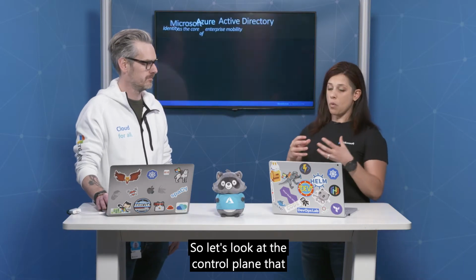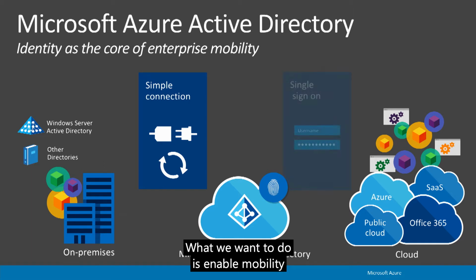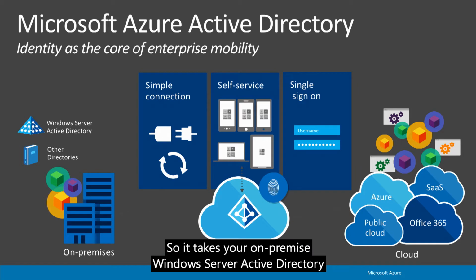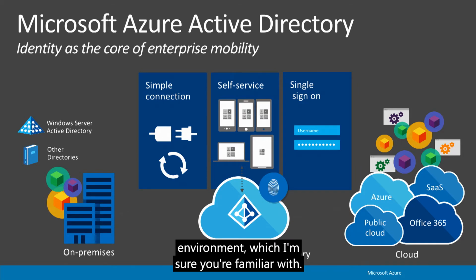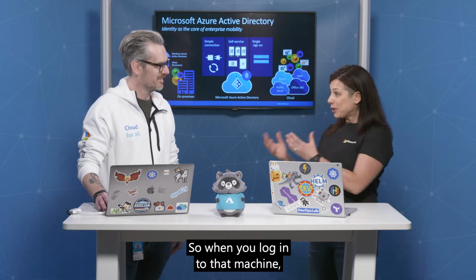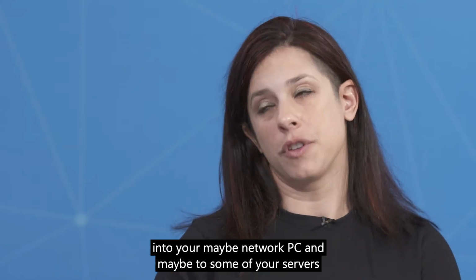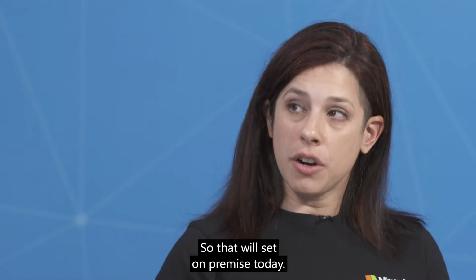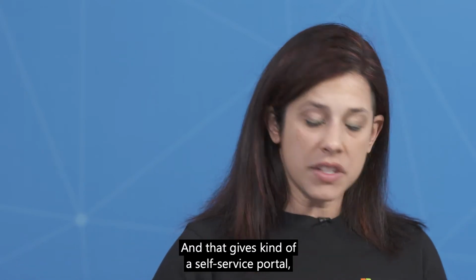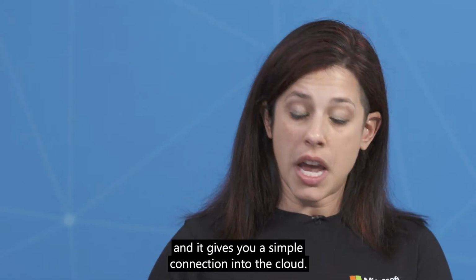So let's look at the control plane that is Azure Active Directory, okay? What we want to do is enable mobility across the cloud and even multiple clouds. So what does Azure AD do? It takes your on-premise Windows Server Active Directory environment, which I'm sure you're familiar with. I'm more of an open source guy, but let's just go with this. So when you log into that machine, you have that username and password, yep, into maybe your network PC and maybe to some of your servers and VMs, et cetera. That will sit on-premise today, and then we look to authenticate that into our IDaaS platform. And that gives a self-service portal, enables single sign-on, multi-factor authentication, and it gives you a simple connection into the cloud.